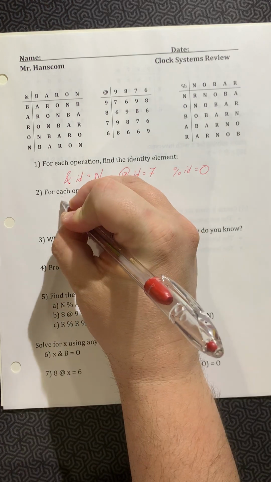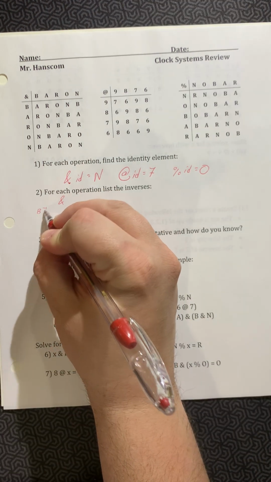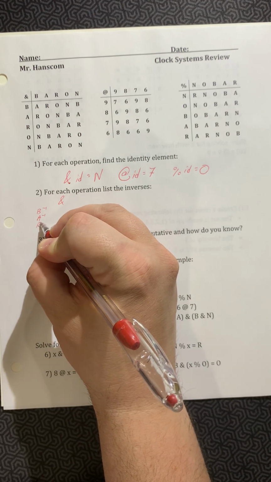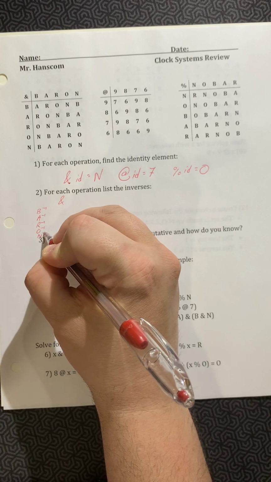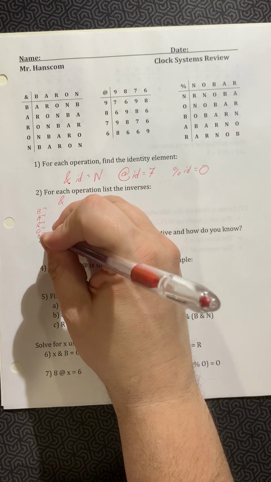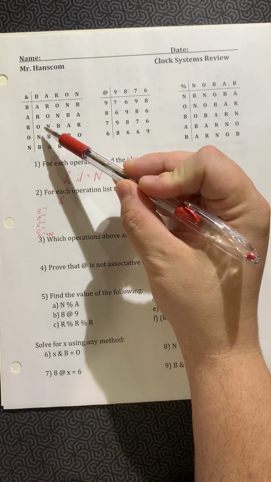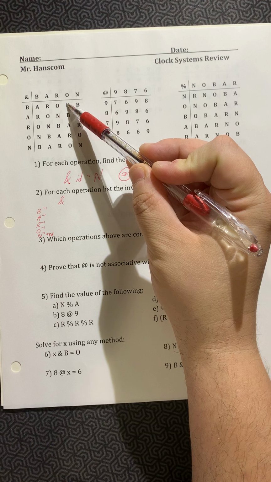All right, it says for each of these, find the inverses. So we'll go ahead and do the ampersand operation first again. So I'll just set up an answer space for us. We can automatically note that the identity for this one was N, which means it is its own inverse. Now we just need to figure out the other pairs. If we look up in the chart, we can see N is formed a whole bunch of times within the chart.